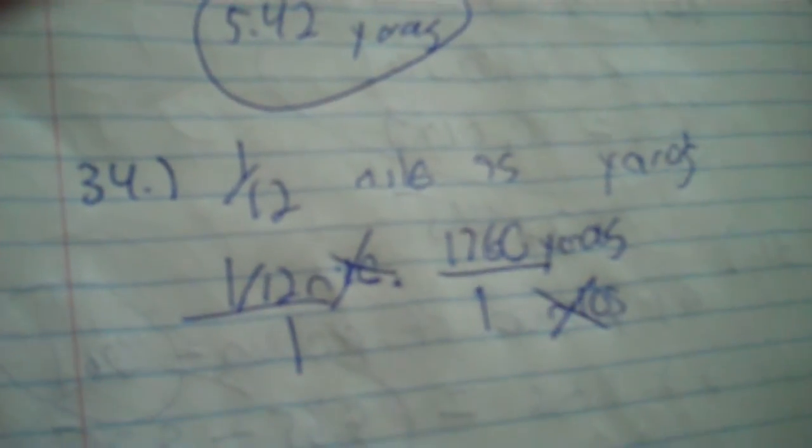1/12 of a mile as yards. Even though it's a fraction, just put 1/12 mile over 1. We need to get out of miles into yards. So go back to that sheet, look up your yards, miles on the same section. 1 mile is 1,760 yards. So really it's just multiplication. I take 1/12 times 1760. Use that mixed number calculator, 146 2/3.